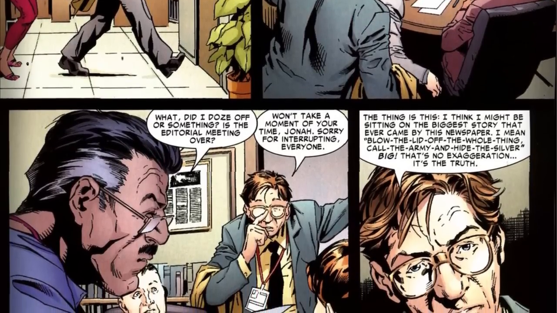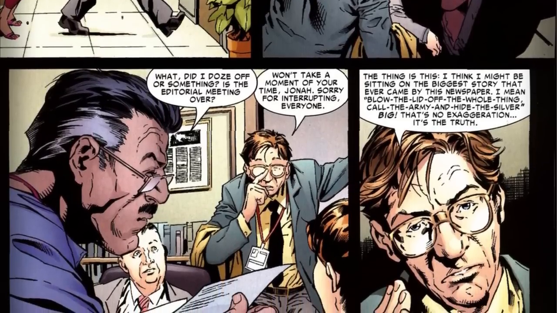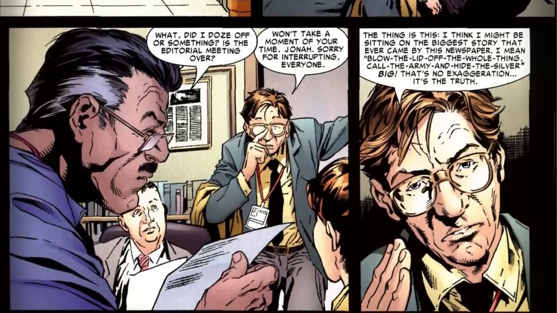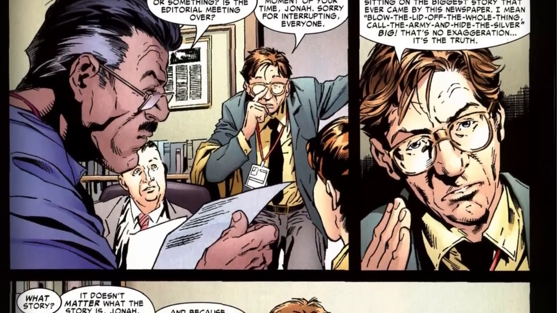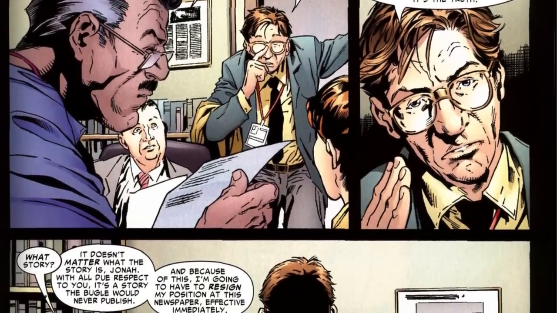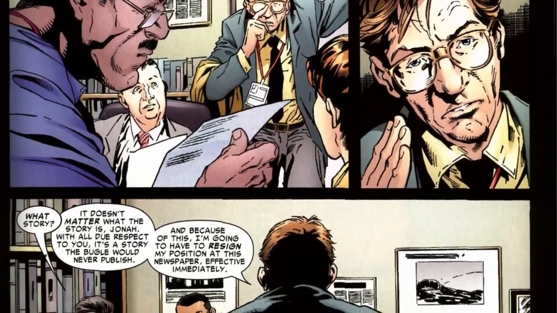But because of the fact that the Daily Bugle is not set up for the potential ramifications, both legally and financially, for publishing this article, Ben Urich is putting in his immediate resignation. He is quitting his job on the spot. And the reason for this is because Ben Urich feels torn. Ben Urich is in a position where he wants to ensure this story gets published.